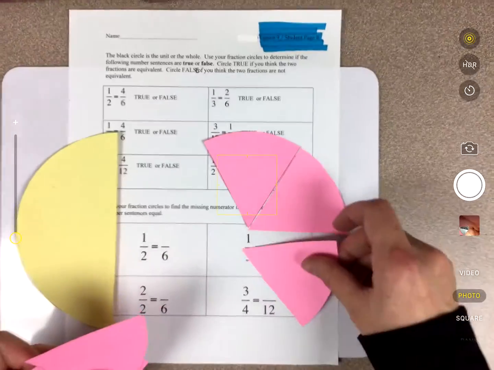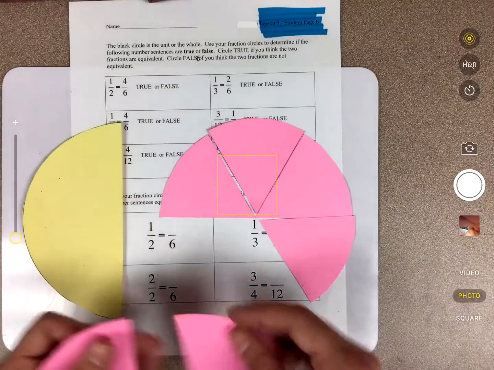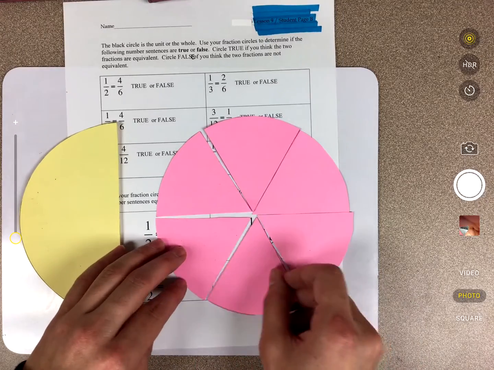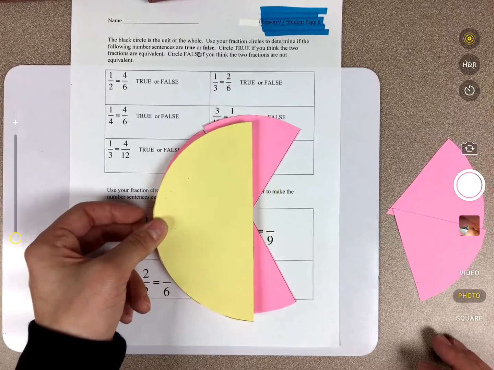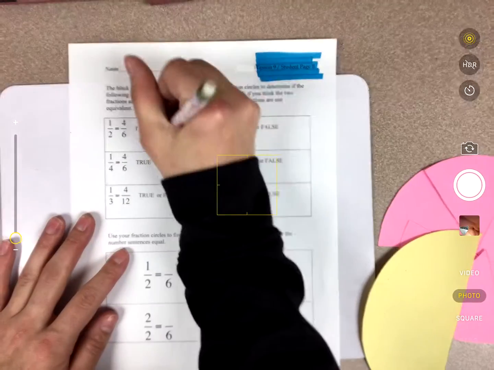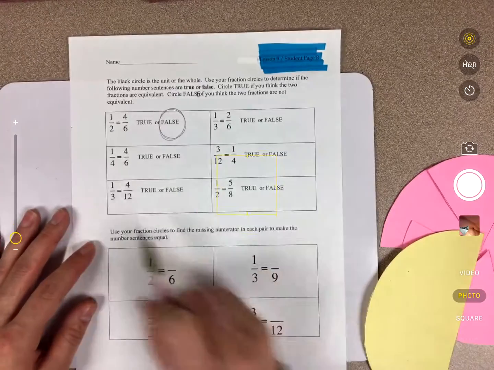So I'm going to get 6 pieces because I know that's my whole, and I need 4 of them. So if I take away 2 and then I have 6, I need to know, is this the same size? No, the pink is much bigger. So I'm going to circle false, and you're going to do that for the rest of these.